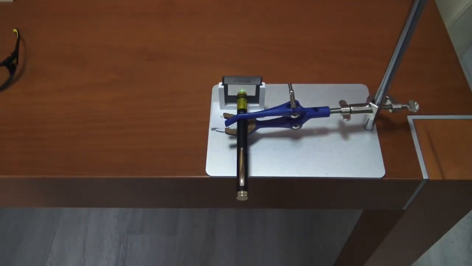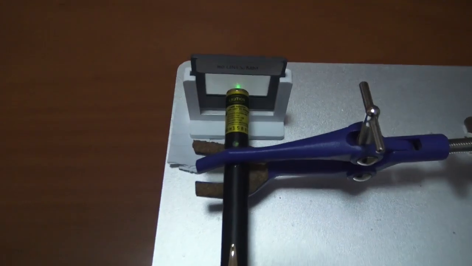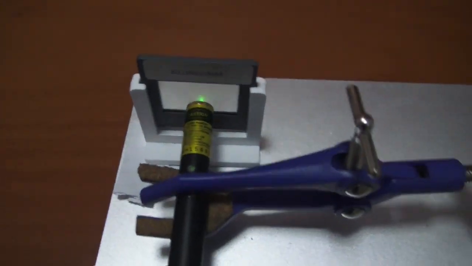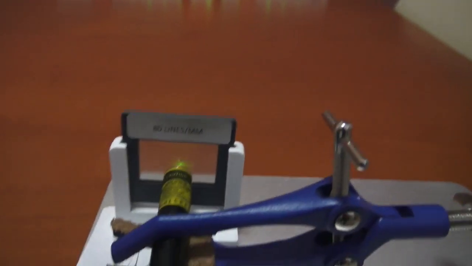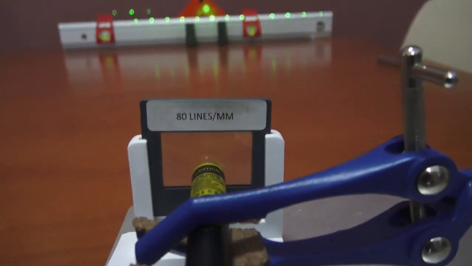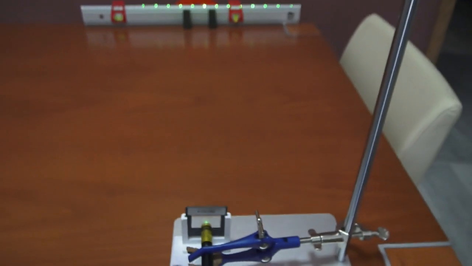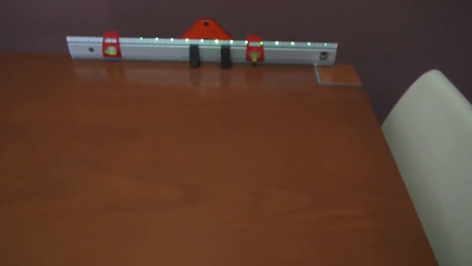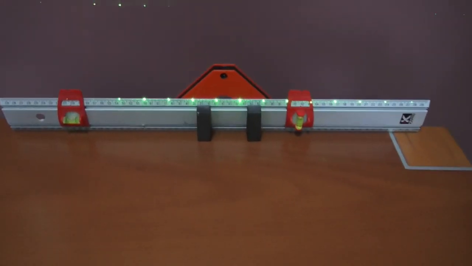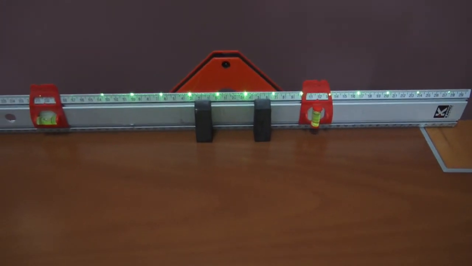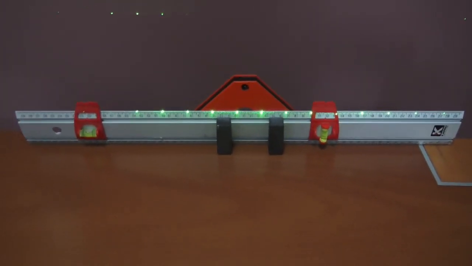Here we have a laser, a green laser, and we have a diffraction grating in front of the laser with 80 lines per millimeter. Light passes through the laser and we get a nice diffraction pattern. All these nice bright spots. Why do we have such a diffraction pattern?